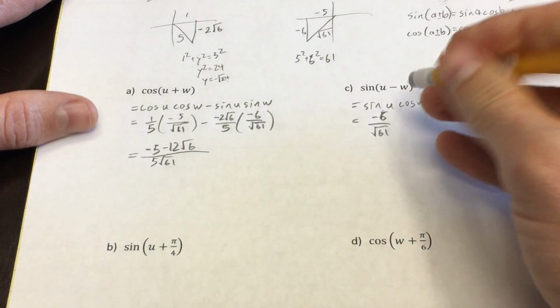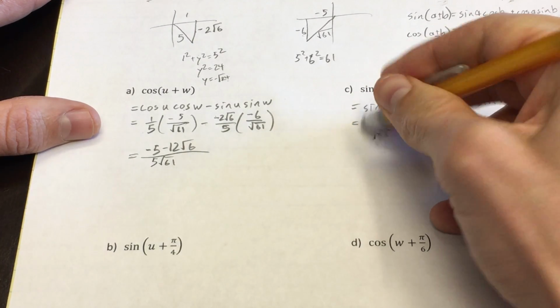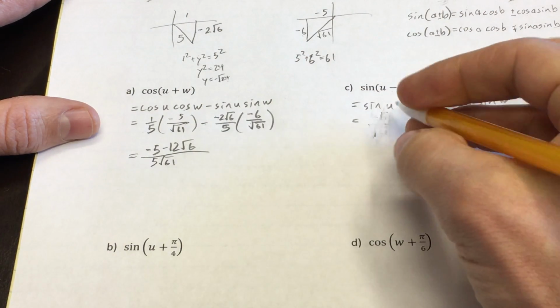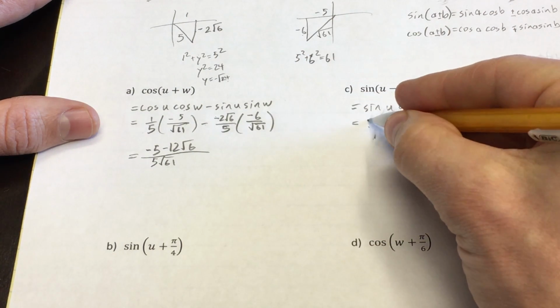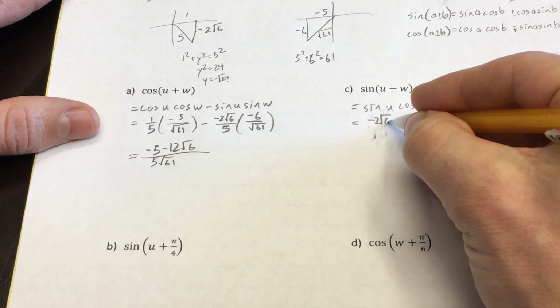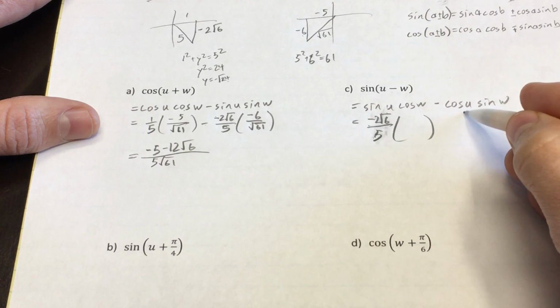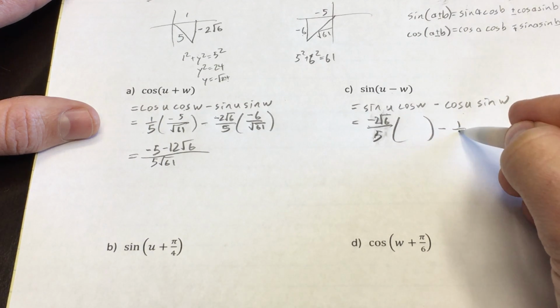Wrong one. Sine of u, I need to be looking over there. The sine of u is -2 root 6 over 5. The cosine of u is 1/5.